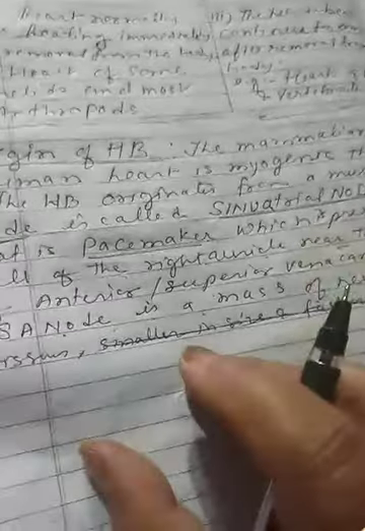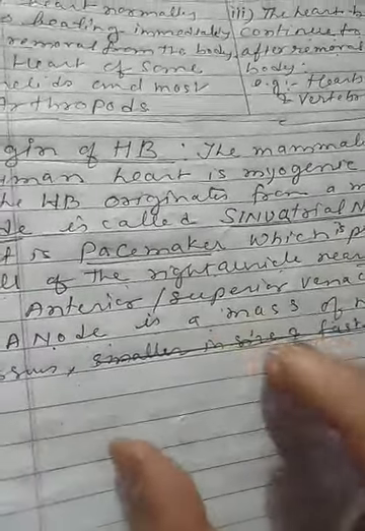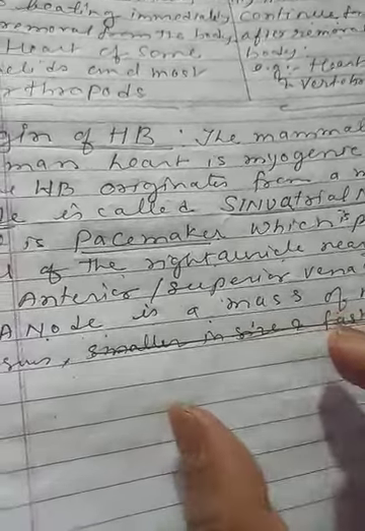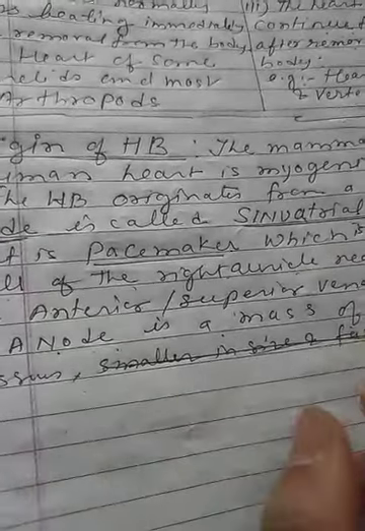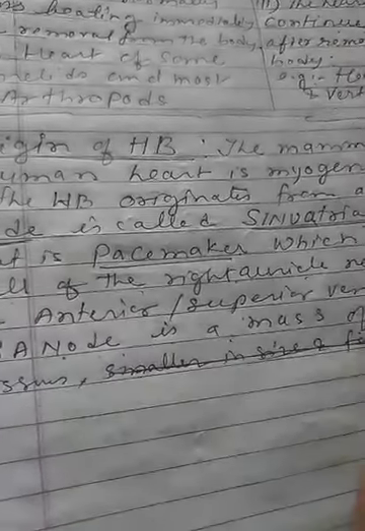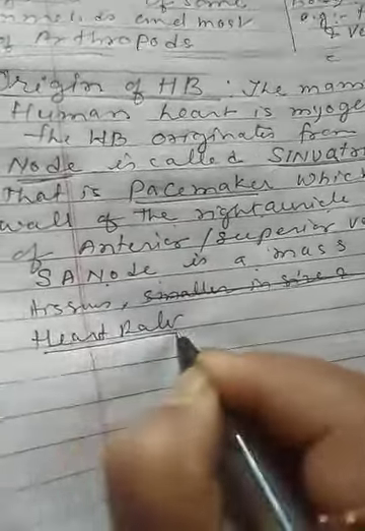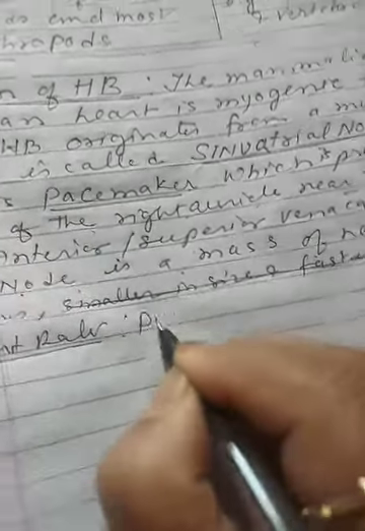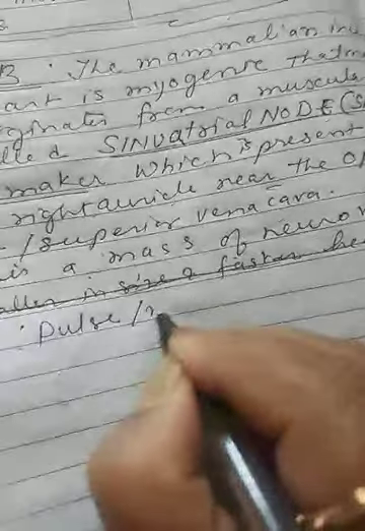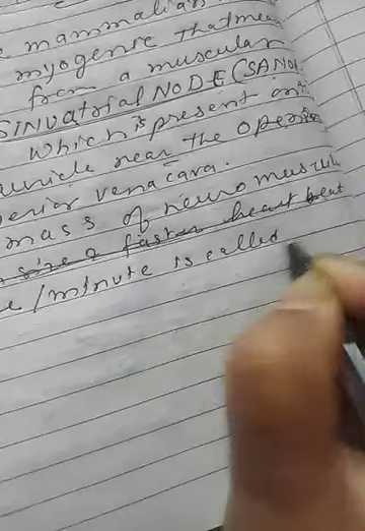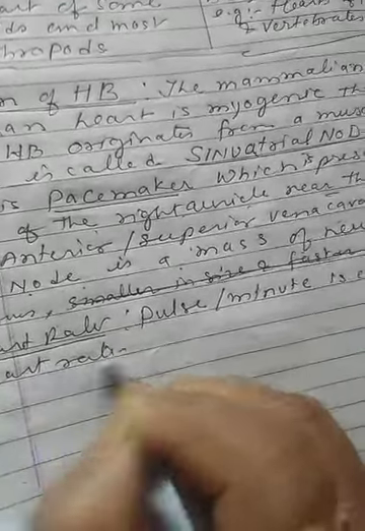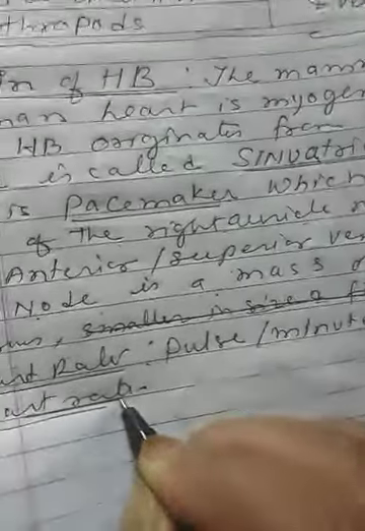So here one thing is given, that if the size of the animal is large, the heartbeat rate is smaller. So what is the heart rate? Pulse per minute is called the heart rate.